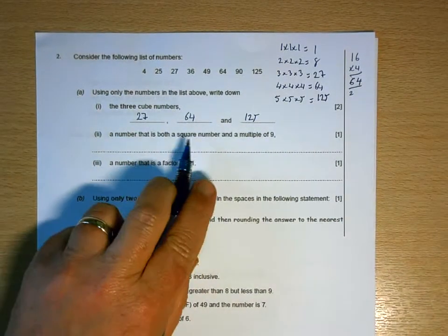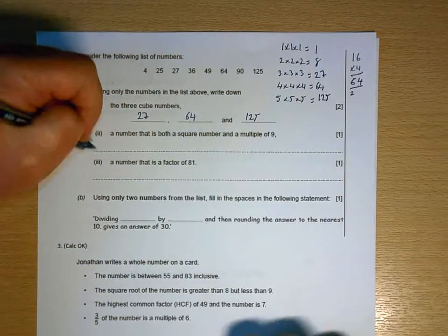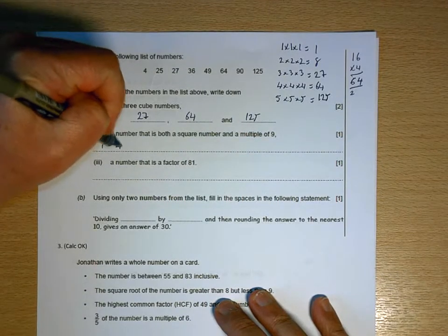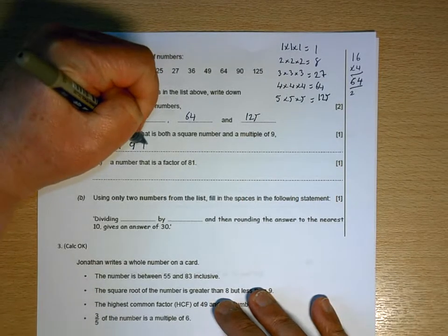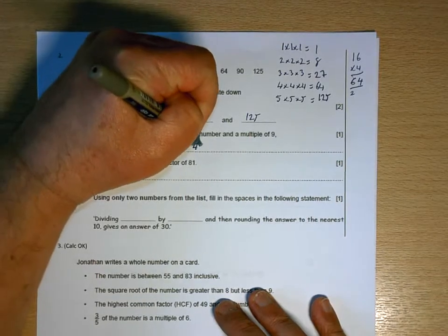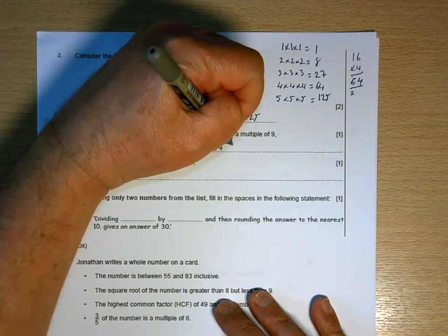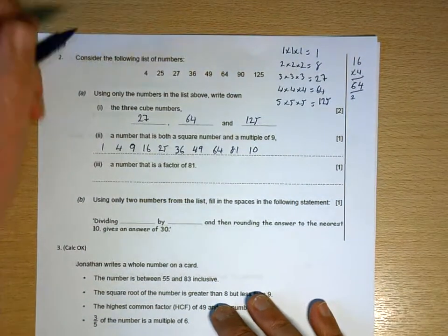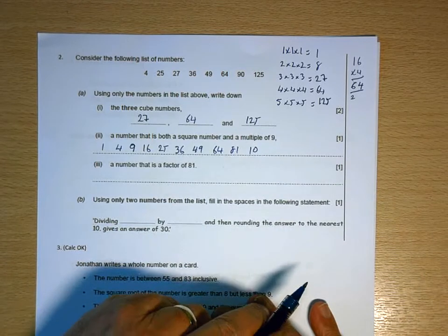A number that is both a square number and a multiple of 9. So square numbers, we've listed those earlier. 1 times 1 is 1. 2 times 2 is 4. 3 3s are 9. 16, 25, 36, 49, 64 is 8 8s, 9 9s are 81, 10 10s are 100. I want one that's a square number and also a multiple of 9.